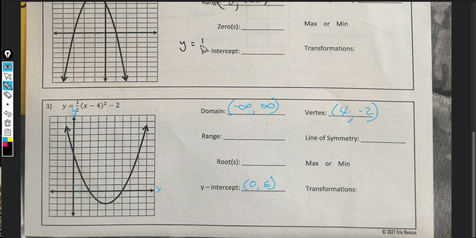y equals 1/2 (x minus 4) squared minus 2. So the first thing I'm going to do is distribute this in the 1/2, right? So now I'm going to have x squared over 2, because, right, squared, minus 8 over 2 x.